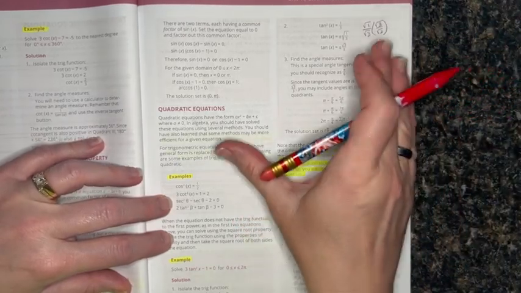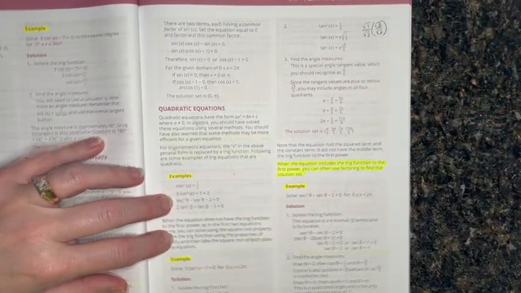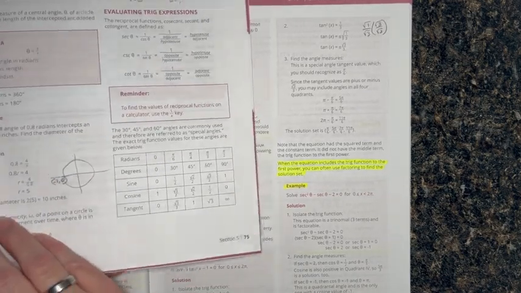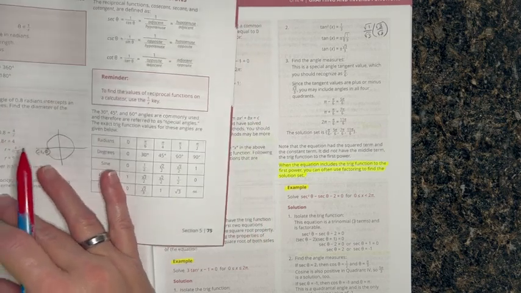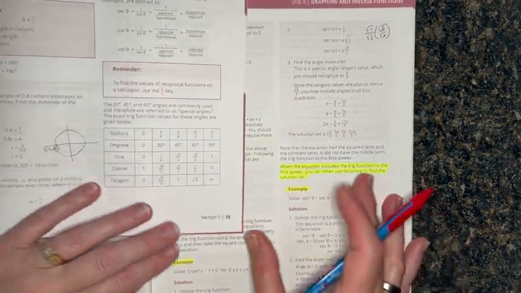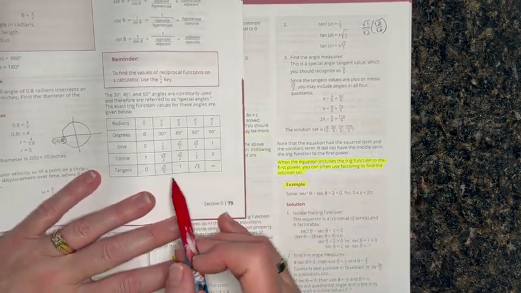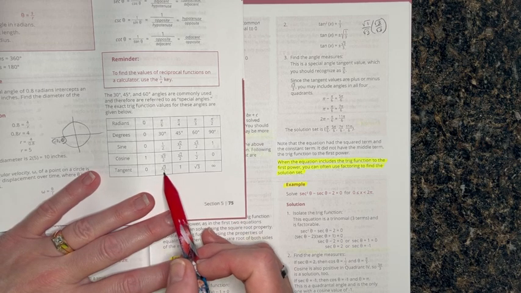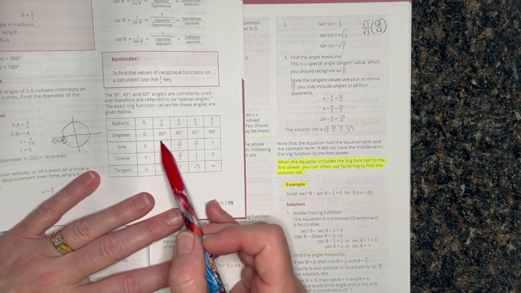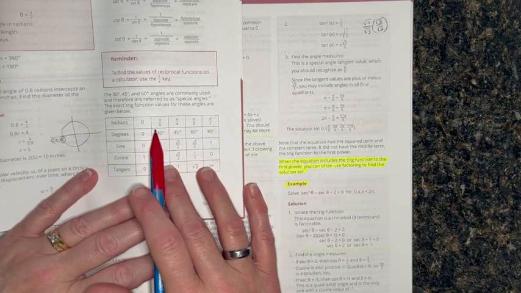Now it says, find the angle measures. If we look at our chart in Unit 3, page 75, where is our positive and negative, technically, square root of 3 over 3? Well, we're talking about tangent, so the tangent of the square root of 3 over 3 is at pi over 6, because we're talking about radians here, so pi over 6.